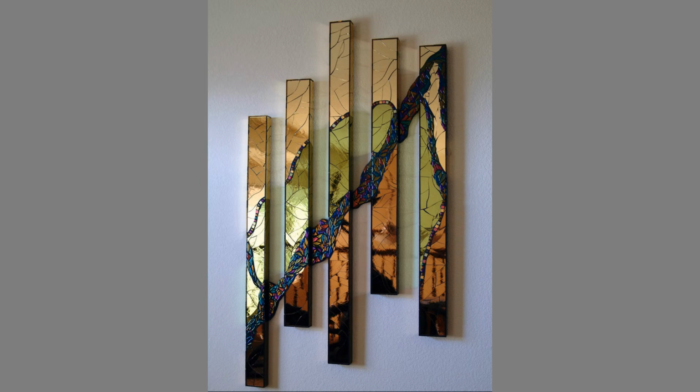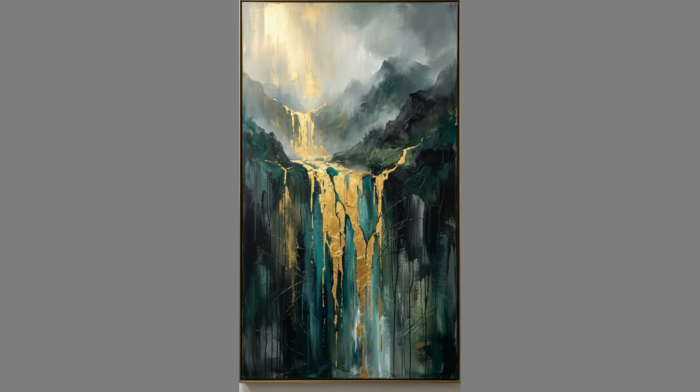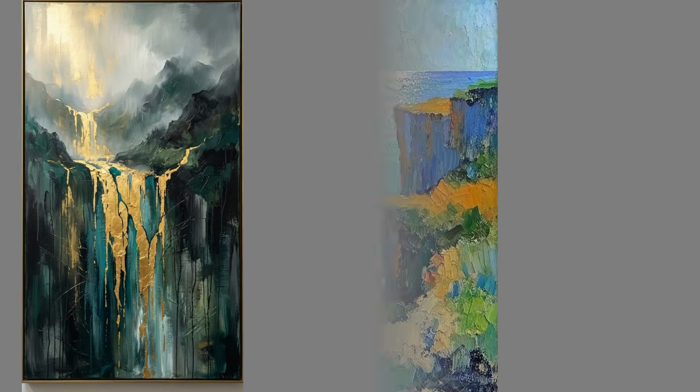Utilizing a grid structure, create a dynamic composition by filling each cell with different shapes: squares, rectangles, triangles, or circles. Each shape can have a unique pattern or color, resulting in a visually stimulating tapestry.